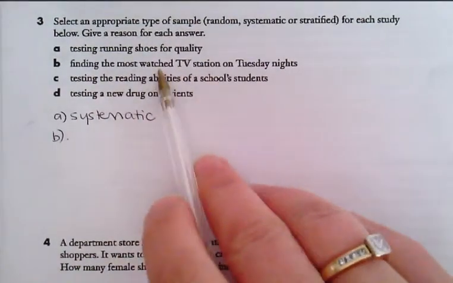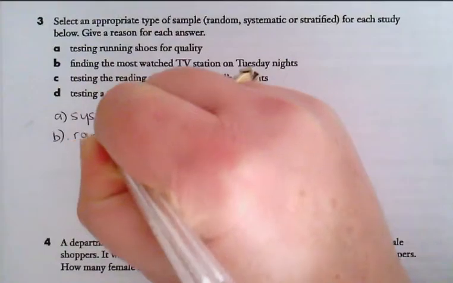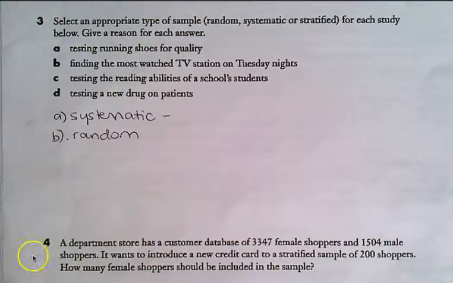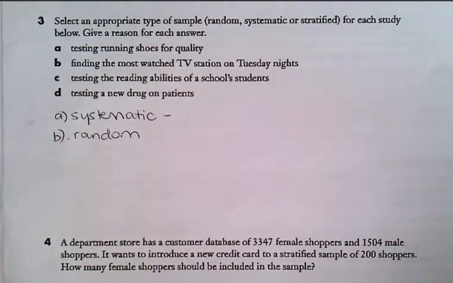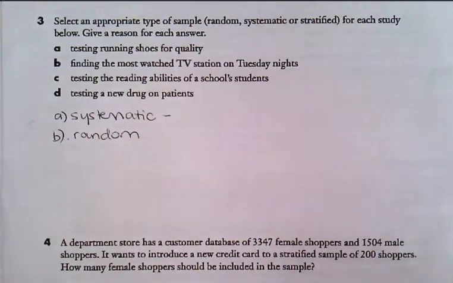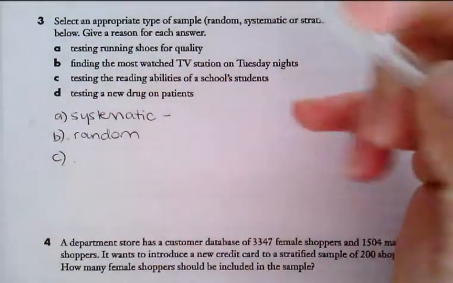Okay, finding the most watched TV station on Tuesday nights. That would be best to take a random sample there. So taking a random sample would hopefully get all different areas of the population, all different suburbs, etc. Okay, all different age groups if it was random.